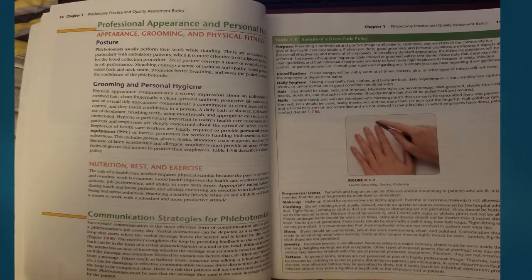Feedback can be in the form of a verbal acknowledgement or nod of the head. Without feedback, the sender has no way of knowing whether the message was accurately heard or understood, or if the message was somehow blocked by extraneous factors that can filter out meaning from a message.